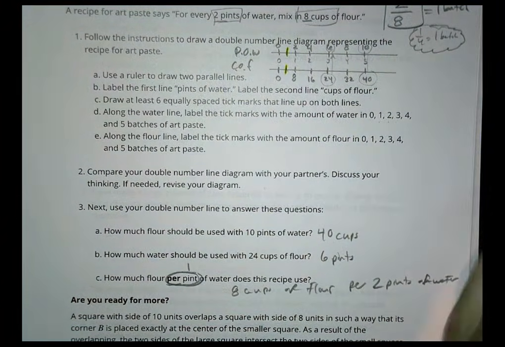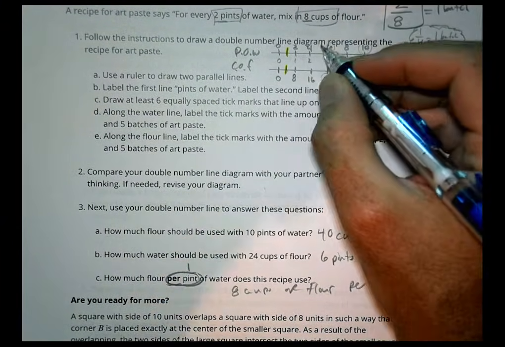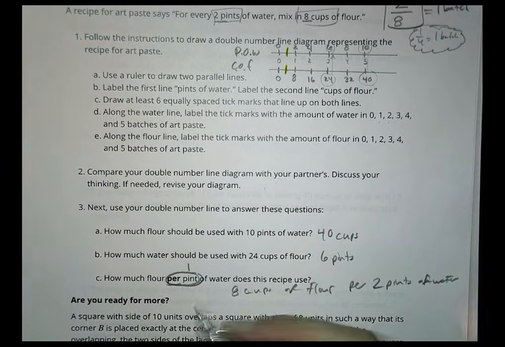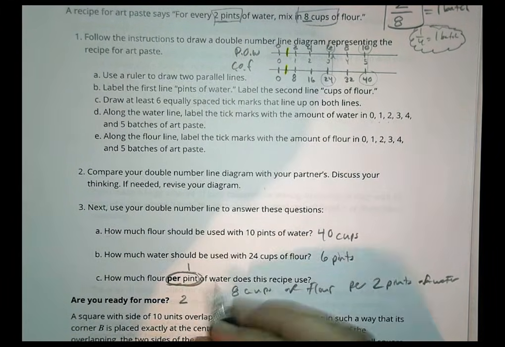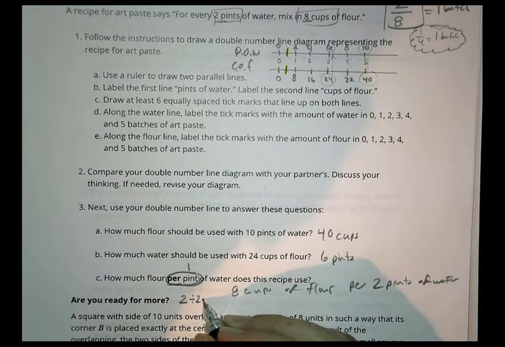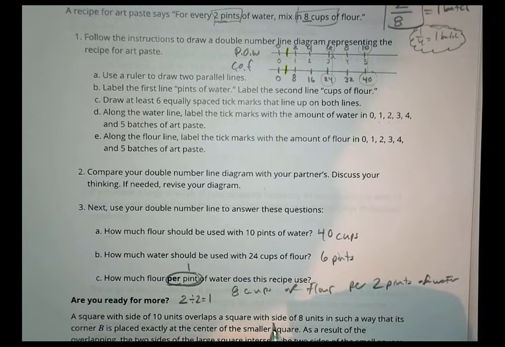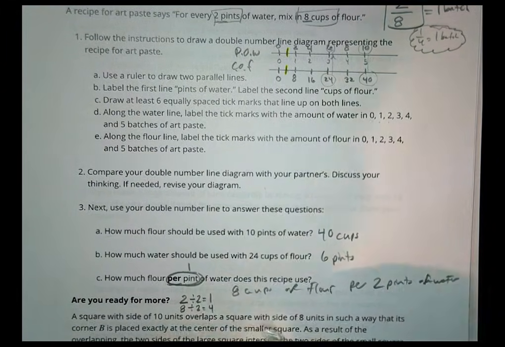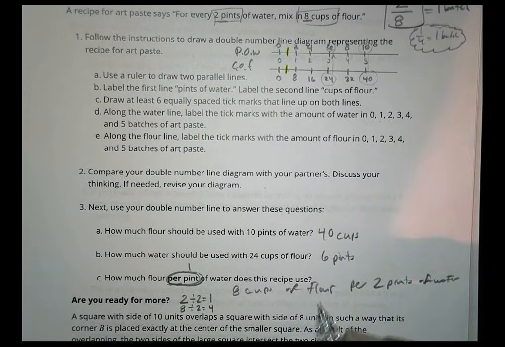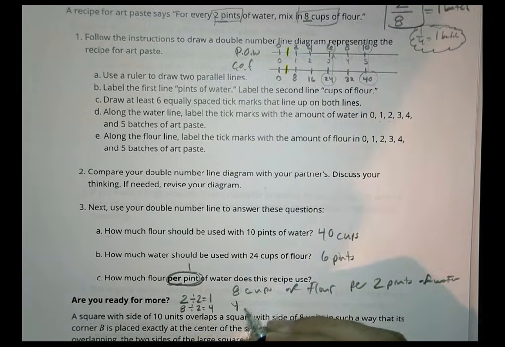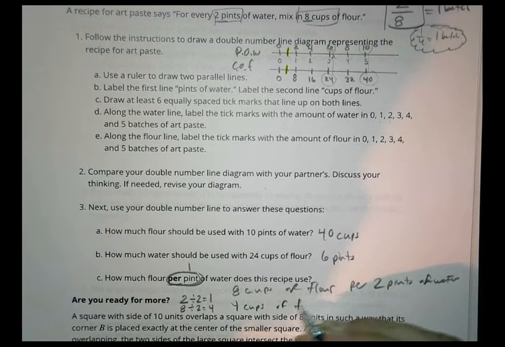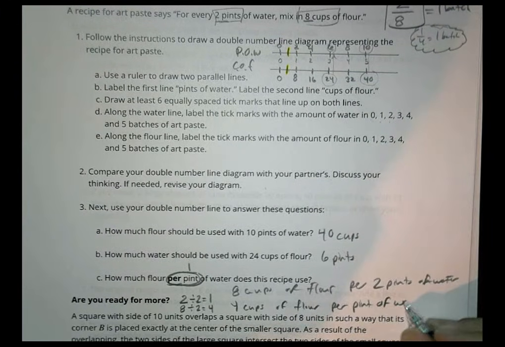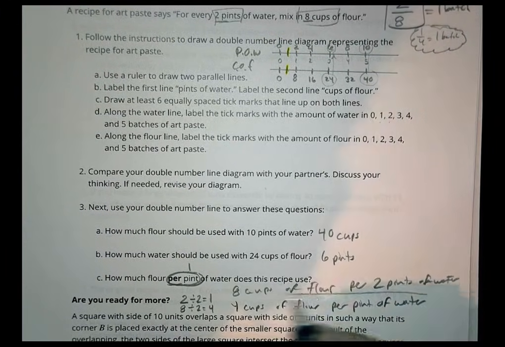So to do that then, instead of over here where we multiply by 2, we're going to want to multiply by the reciprocal, or divide by 2. So we can do 24 divided by 2, which gets you the 1 pint of water. And then on the bottom we do 8 divided by 2, same thing, to give me 4 cups of flour. So for the per pint, we would say 4 cups of flour per pint of water. And that's what it's asking you in this final question.